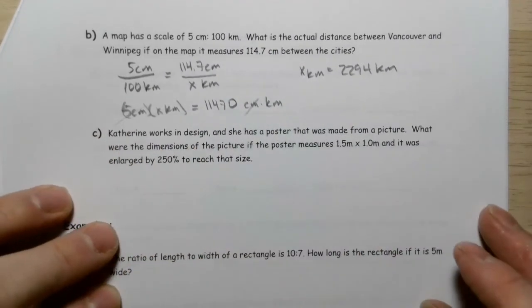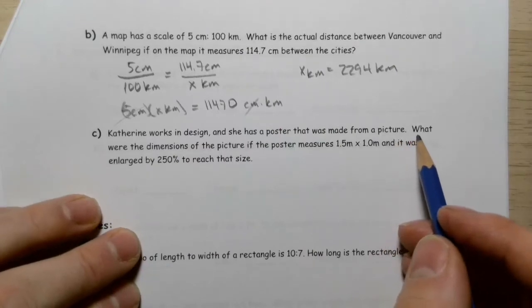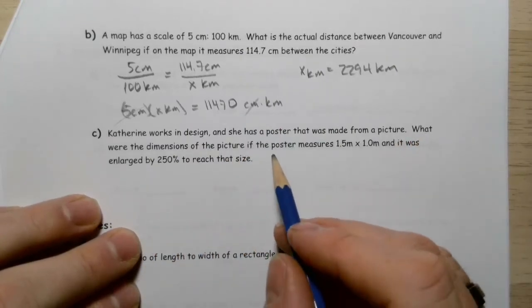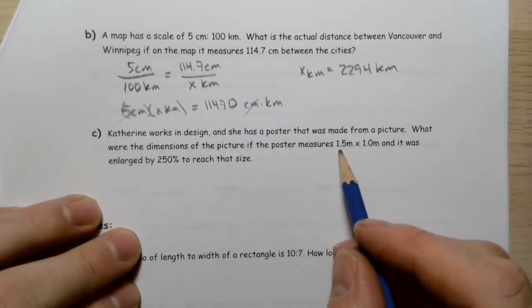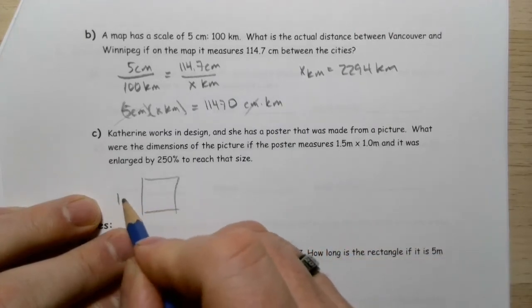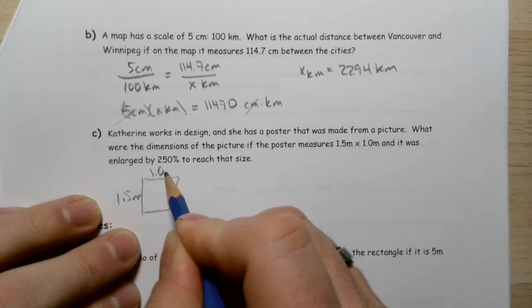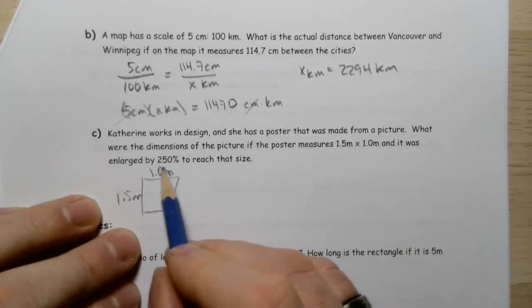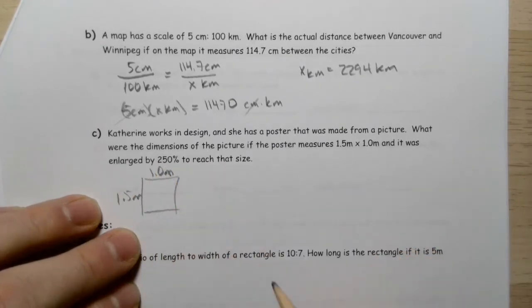Catherine works in design, and she has a poster that was made from a picture. What were the dimensions of the picture if the poster measures 1.5 meters by 1 meter? Okay, so here we go. 1.5 meters by 1.0 meters. And it was enlarged by 250% to reach that size.